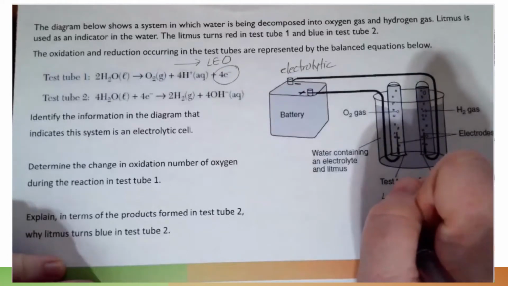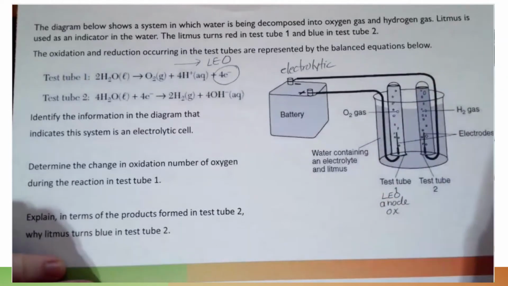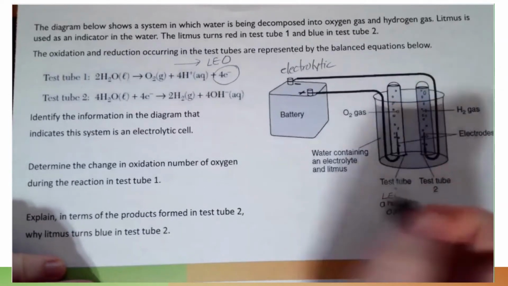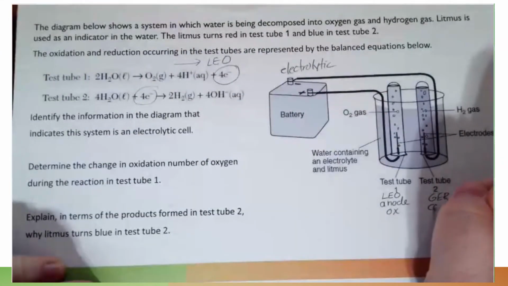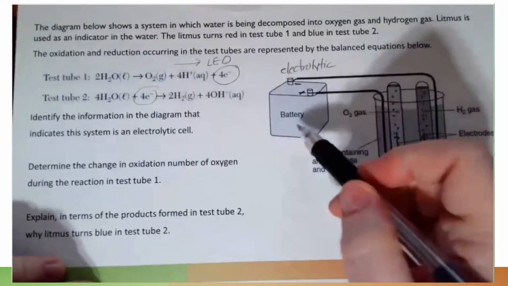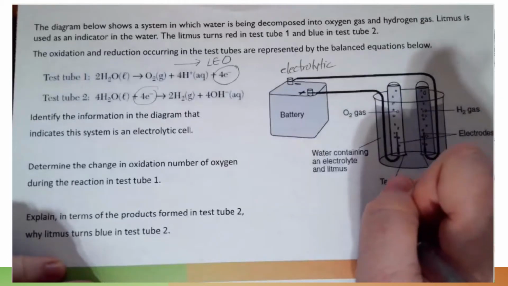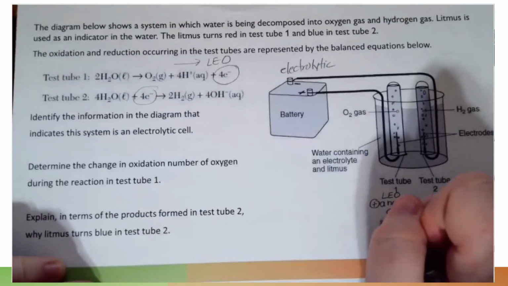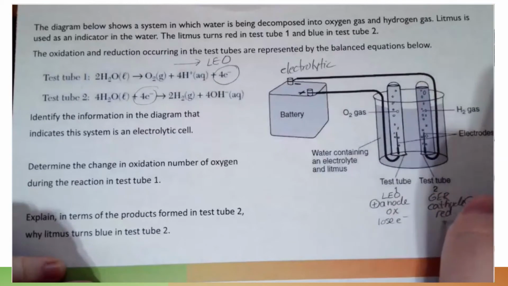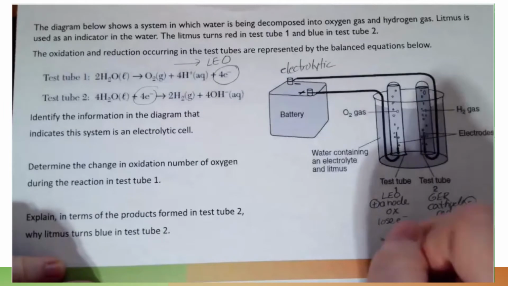Which means that is the anode. That is where oxidation is happening. Okay, so let's see, on the other one, we have a gain of electrons, so that would have to be the cathode, which would have to be reduction. Because of the battery, the anode is not negative, it reverses, it becomes positive, and the cathode is negative, but here we are losing electrons, here we are gaining electrons, okay?